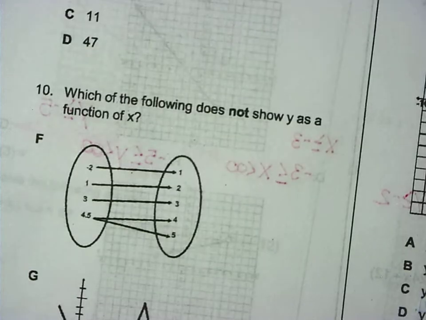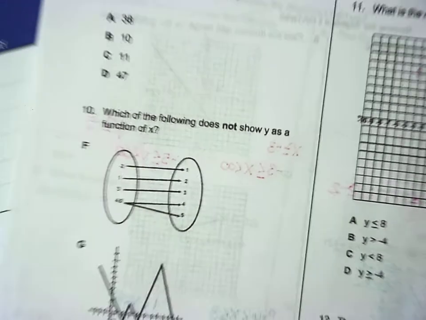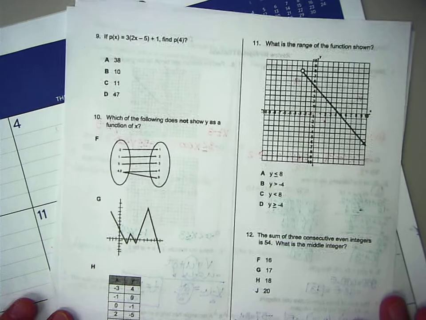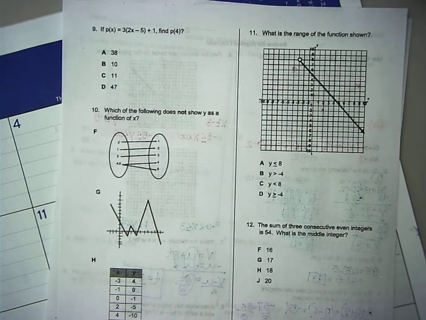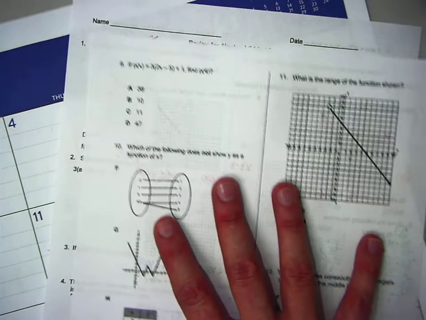All right, welcome back. So now we are going to work on hopefully the last 4 problems of our 6 weeks exam review. And let's just get started. Number 9 in the upper left-hand corner.